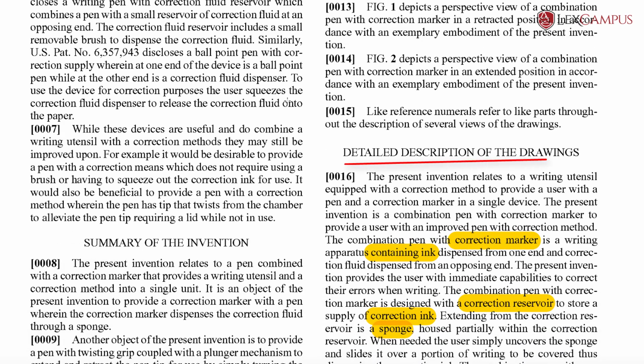In mechanical devices, the entire focus is on the drawings. So you see the drawings placed first, a brief description of the drawings, and the detailed description of the drawing itself explains the entire description of the invention. In this case, the detailed description of the drawing ends and the claims begin. The next portion is the claims itself.